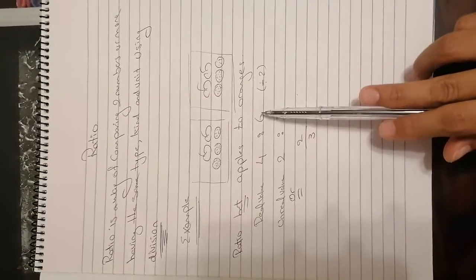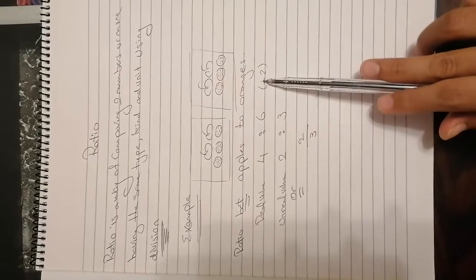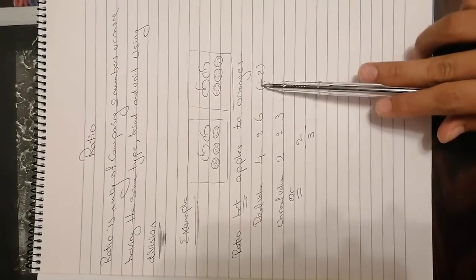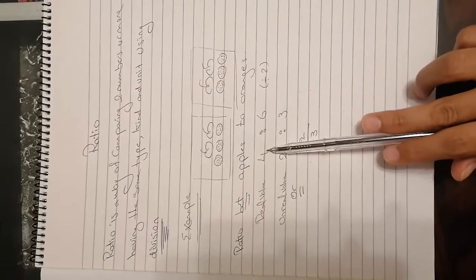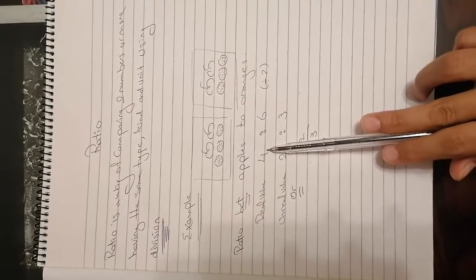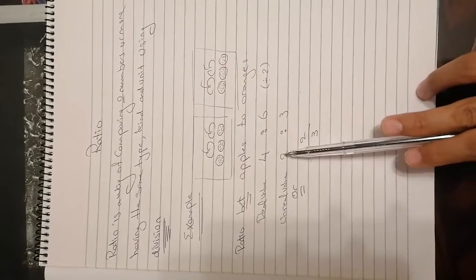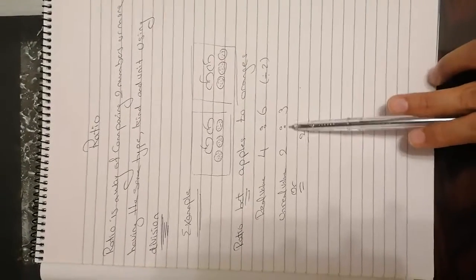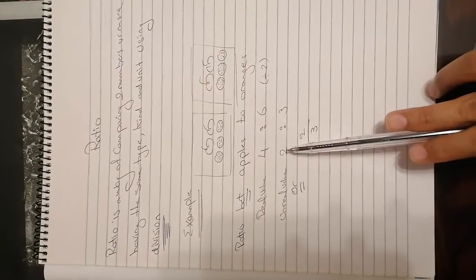4 to 6. 4 and 6 are divisible by 2, so I should simplify this. I will make it divided by 2, and you can use your calculator and make 4 divided by 6 or 4 over 6. You'll find the answer 2 over 3. Okay, 2 over 3 means 2 to 3, or you can write it in this form. This is the ratio. Ratio is unreal value.